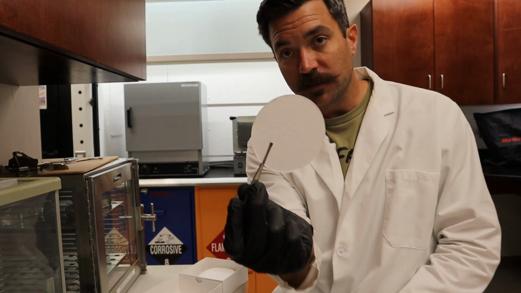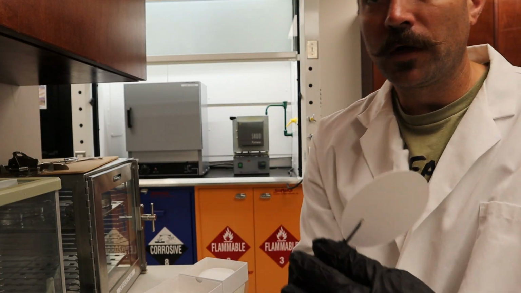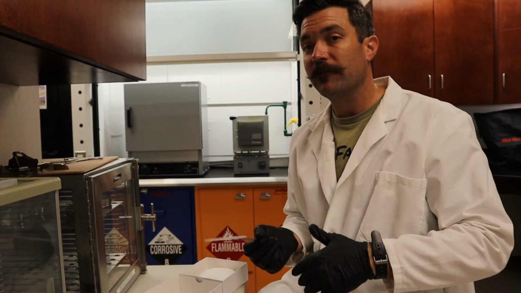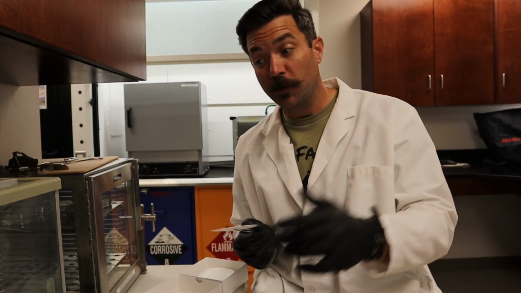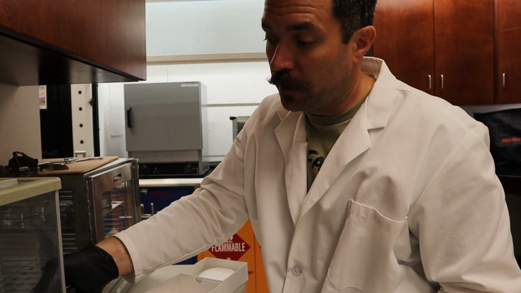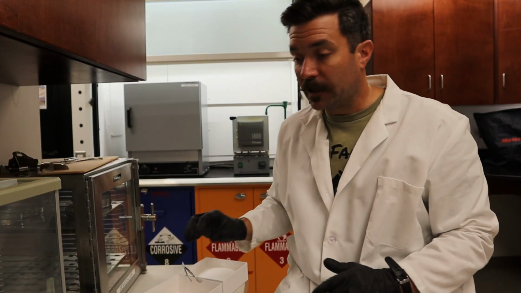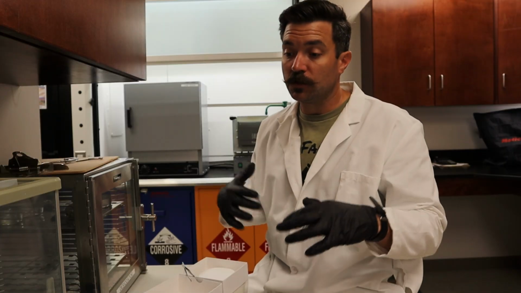Very important part of this is that on your filter you have a wrinkle side and a non-wrinkle side. It's a lot flatter. It's kind of hard to see on camera, but you always want to have that wrinkle side up. Know that. Potential test question. So we are going to just slide that in the balance. We're going to close all the doors and we're going to back up. You don't want a lot of vibrations. You don't want it to be shaken.